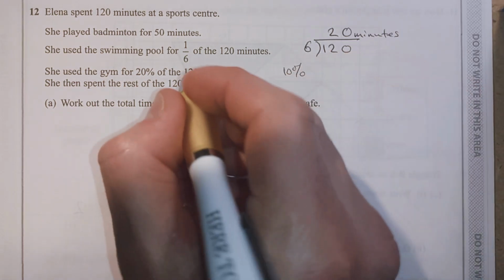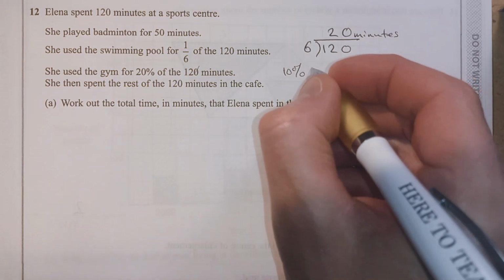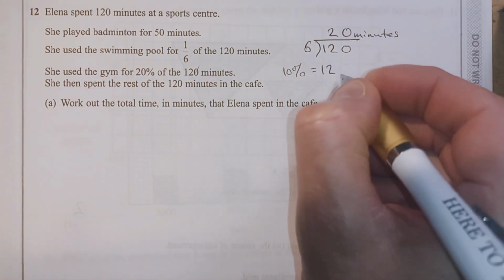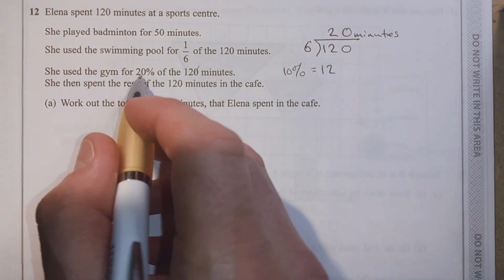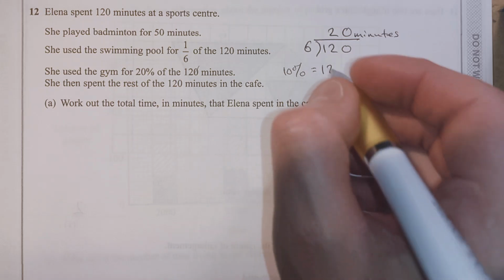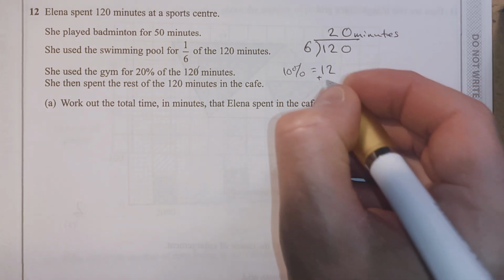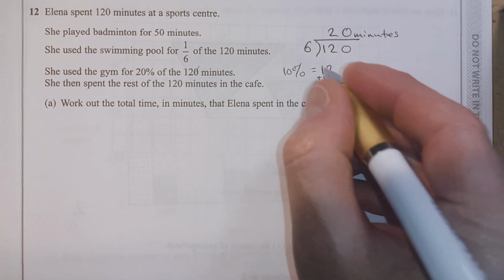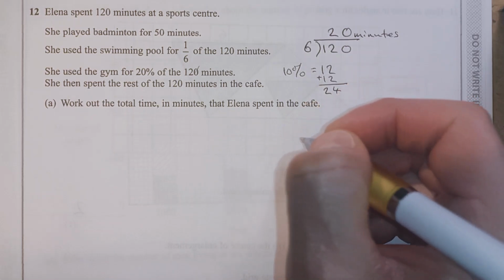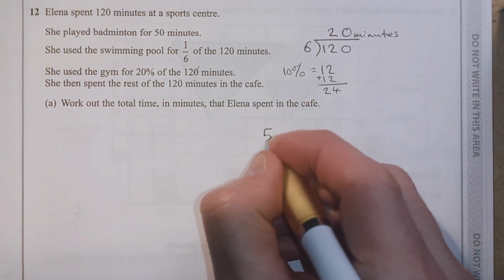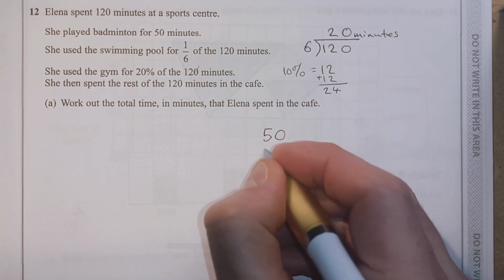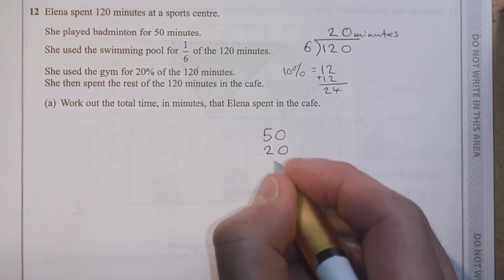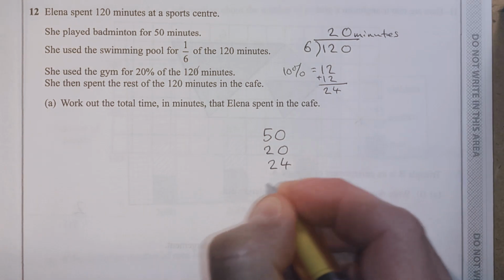She used the gym for 20% of the 120 minutes. Well, 10%, we'll just take a 0 off. So that would be 12 minutes. We want 20%, so we want 2 lots of 10%. So it's going to be 12 plus 12. 2 plus 2 is 4. 1 plus 1 is 2. So we've got 50 minutes of badminton, 20 minutes in the pool, 24 minutes in the gym.